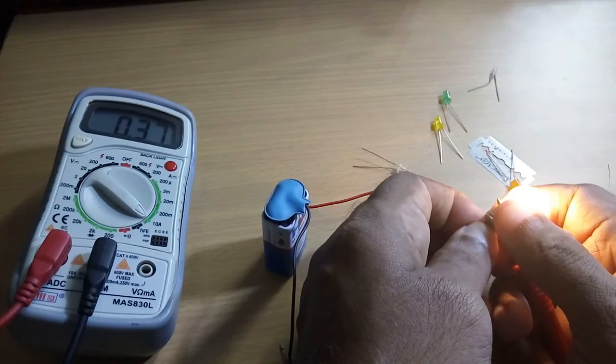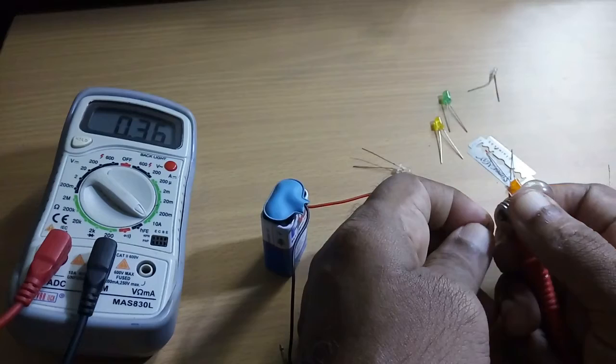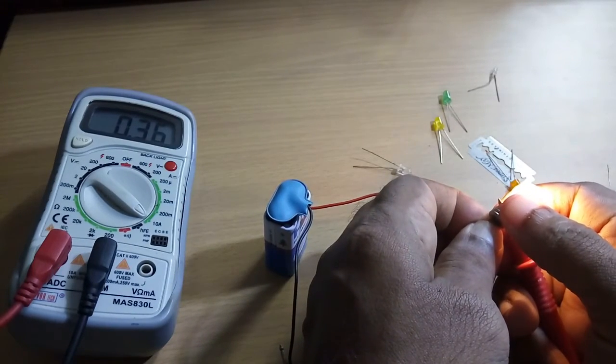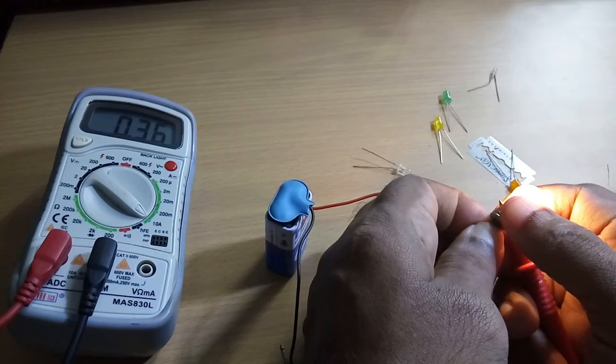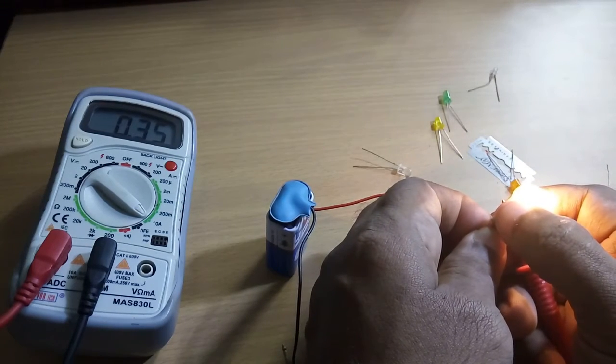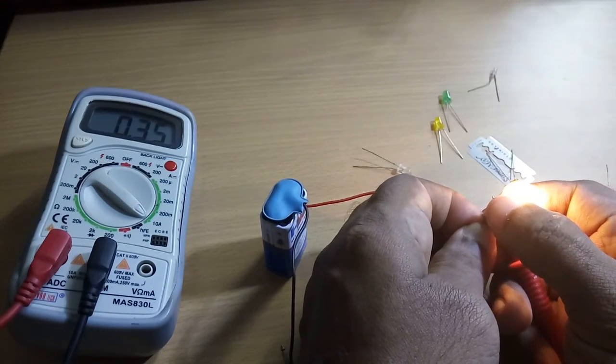The bulb is taking 0.36 ampere of current. So this is the current that is being consumed by this bulb from the battery as a source.